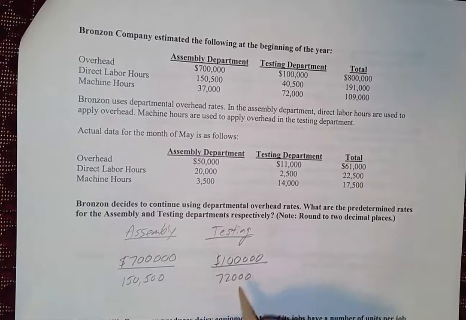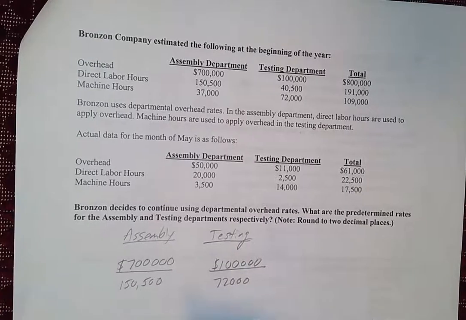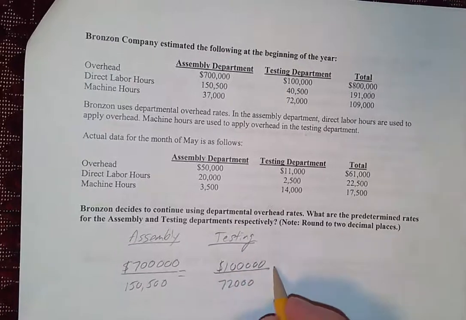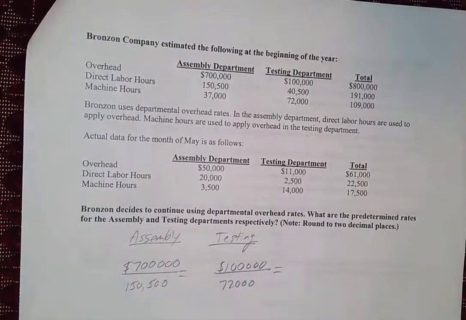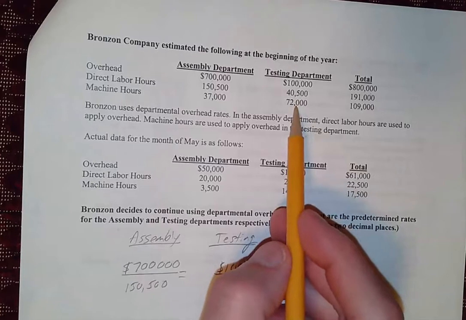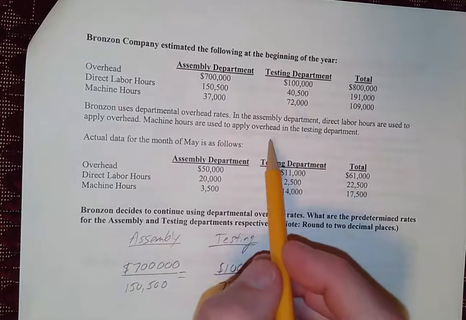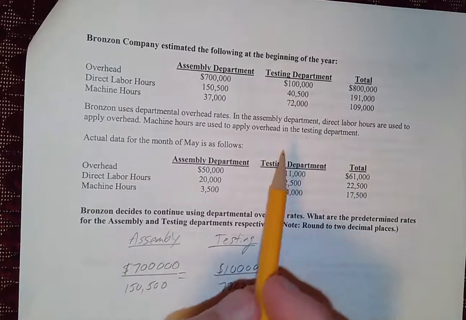Now, it's important that they tell us this, because we cannot assume that one machine hour is equivalent to one direct labor hour. So the fact that they told us certainly helps us out a lot.